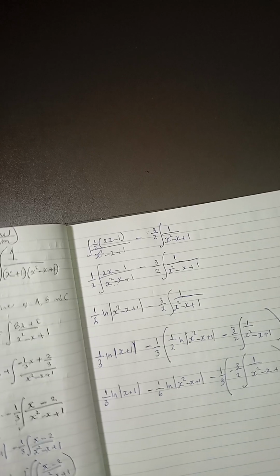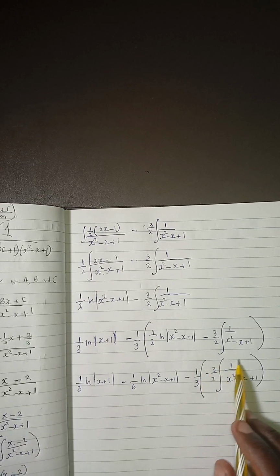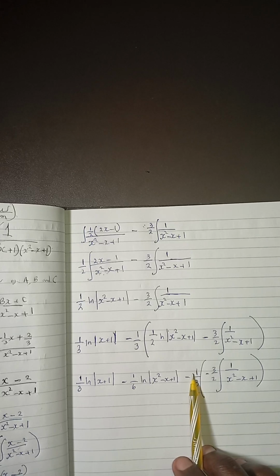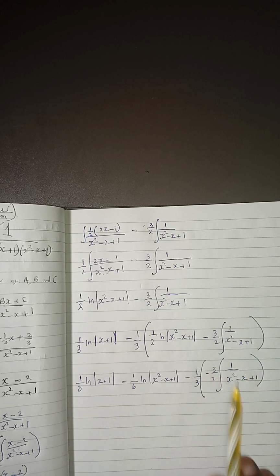So what we are left to do is this integral, then we multiply by negative 1 over 3 and our answer becomes complete.